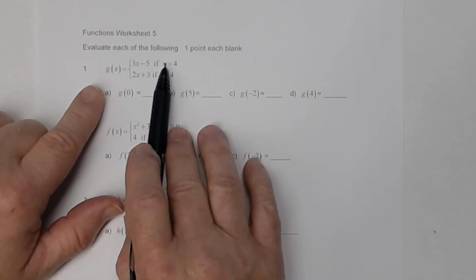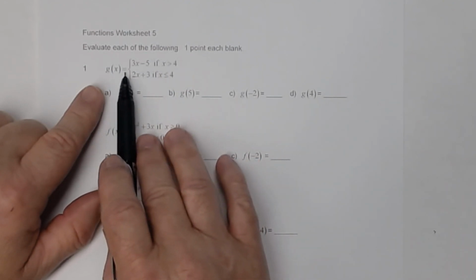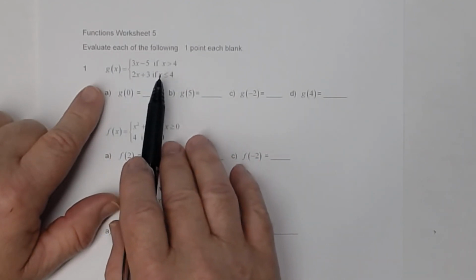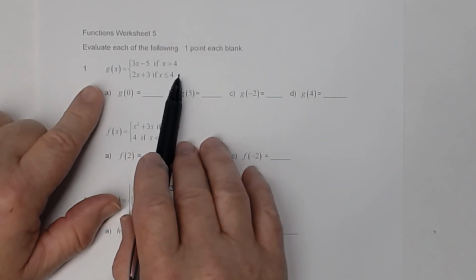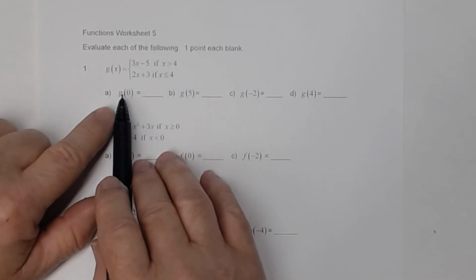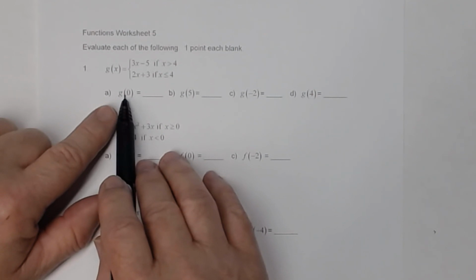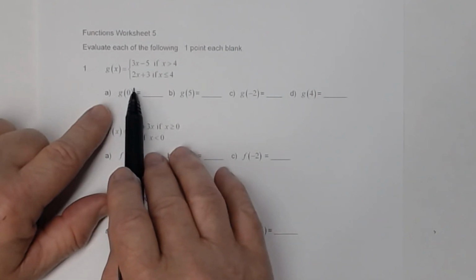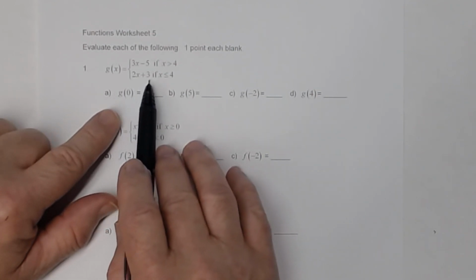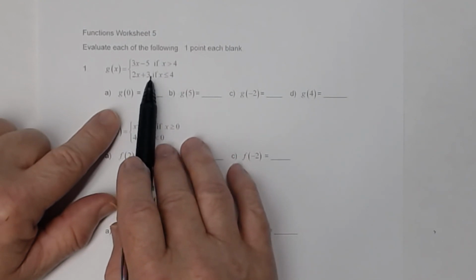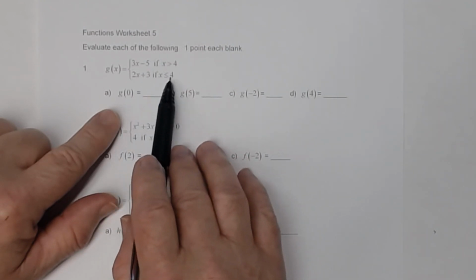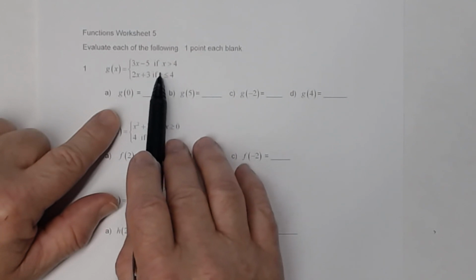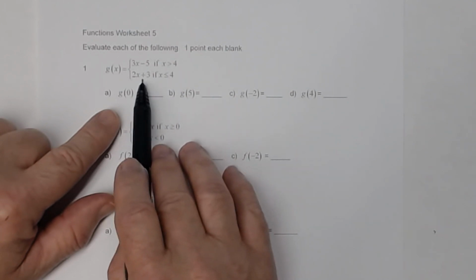If my x value is greater than 4, or g of x is equal to 2x plus 3 if my x value is less than or equal to 4. Okay? All right, so let's go to number 1. When you do number 1, you're asked, what is the y value when x is 0? You've got to figure out which one of these you're going to use. So x is 0 is going to be in this domain because 0 is less than or equal to 4. So you're going to use this one.